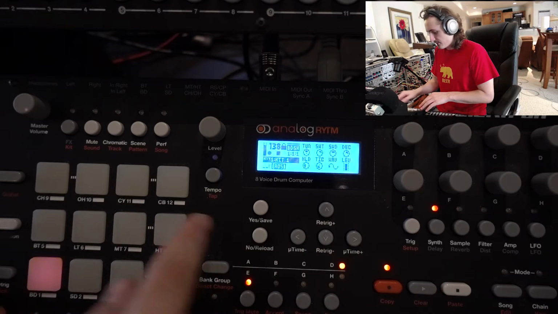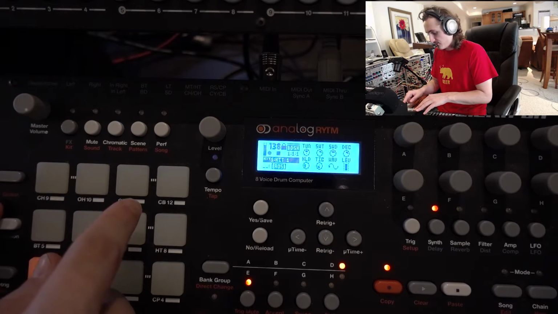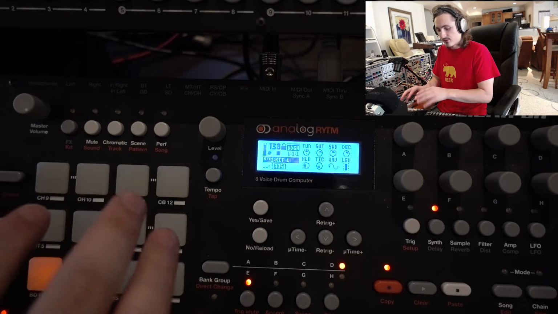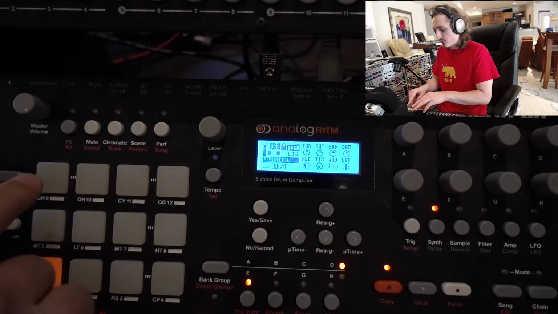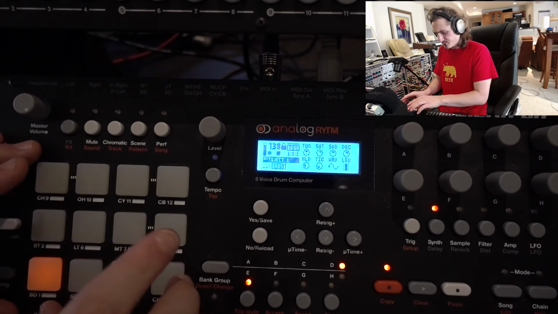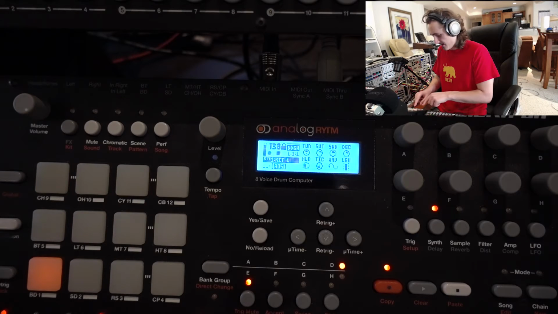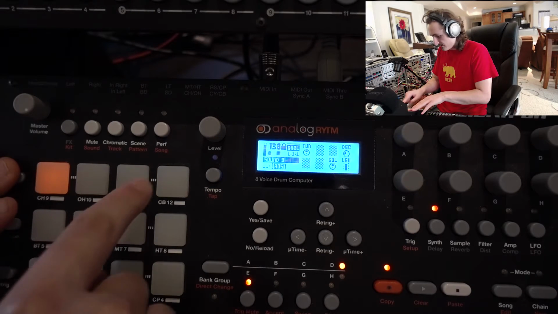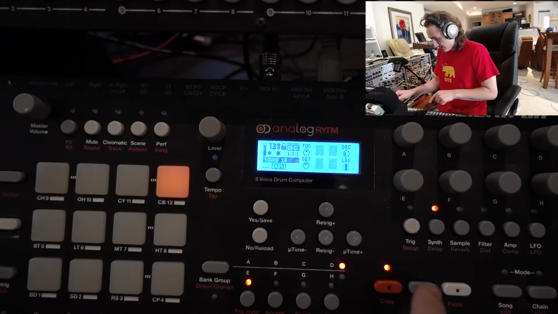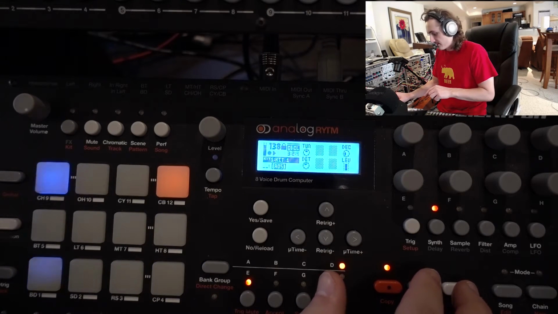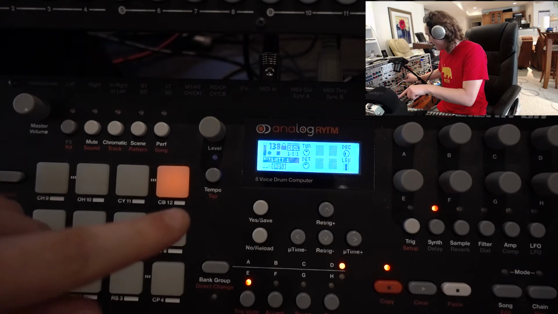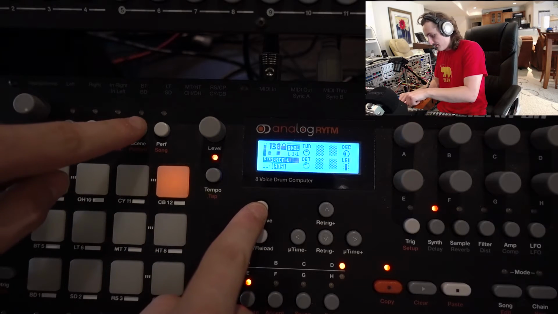Now, pattern is roughly the same function. However, it recalls the sequences for the entire kit, essentially. So let's go ahead and do a clap pattern here and maybe some hi-hats like this and a cowbell, yeah? And let's hear it. Hey, nice. All right. Let's hit yes and pattern.